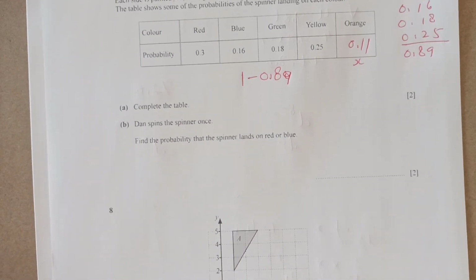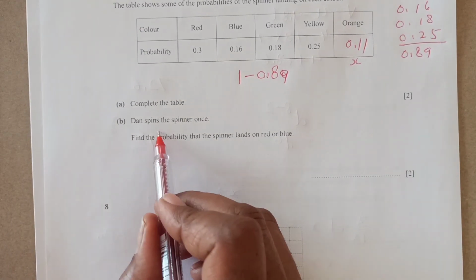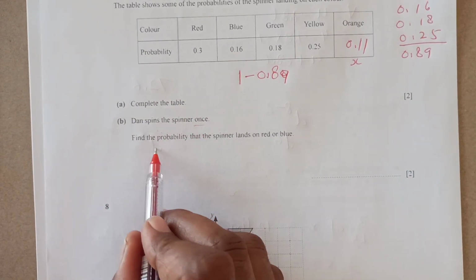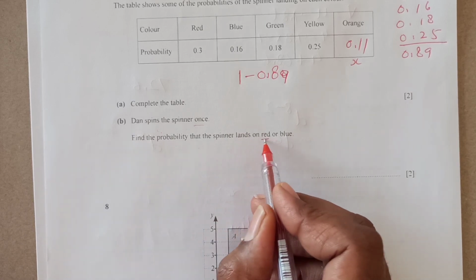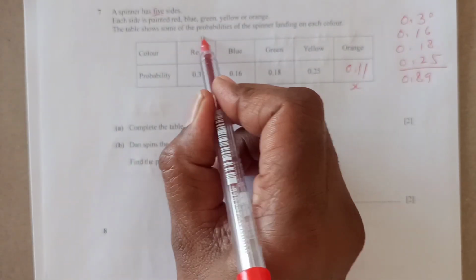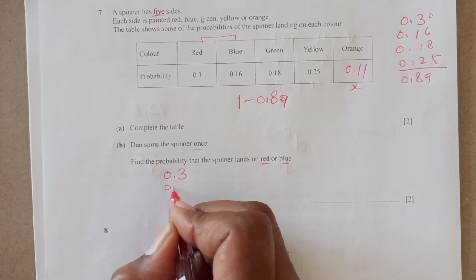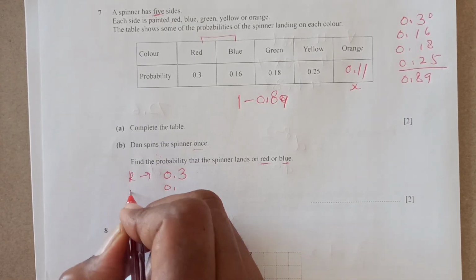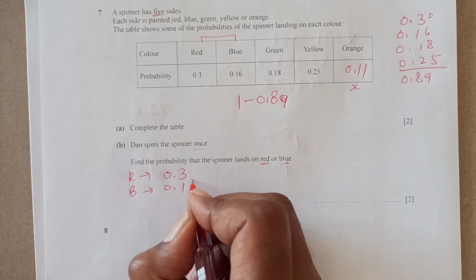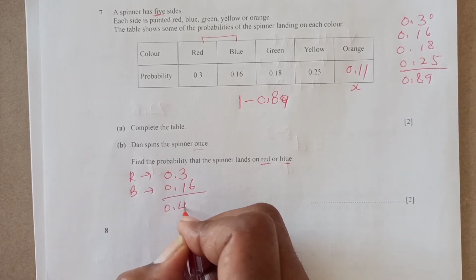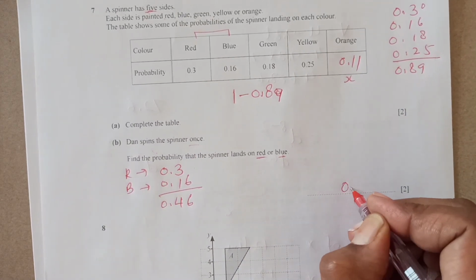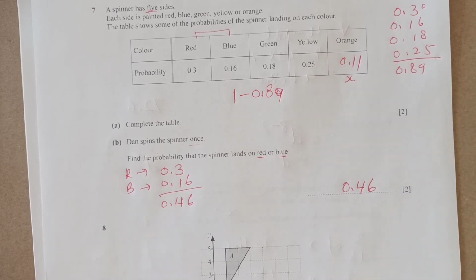Now next one is Dan spins the spinner once. Find the probability that he spins lands on red or blue. So we are talking about red and blue. So let's add that probability. 0.3 is for red and for blue it is 0.16. In total it is 0.46. So that will be the final answer, right?